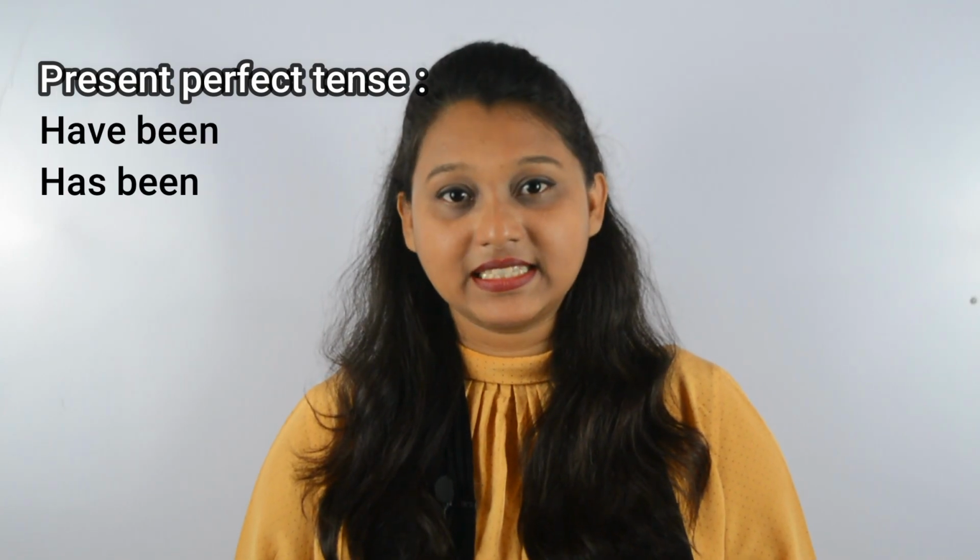Well, now the basic thing: you can use have been and has been for present perfect tense. I repeat, you can use have been and has been for present perfect tense. On the other hand, you can use had been to say past perfect tense. So, now a question arises: what does present perfect tense actually mean?